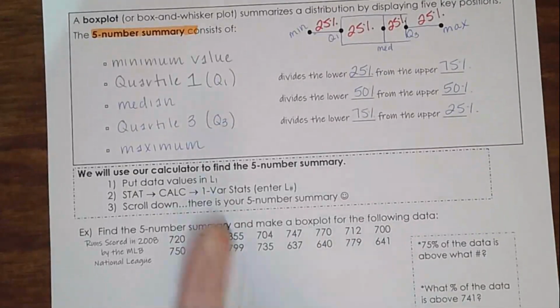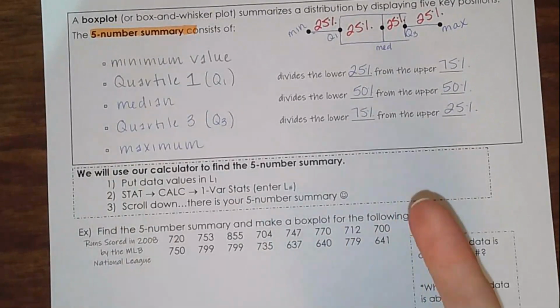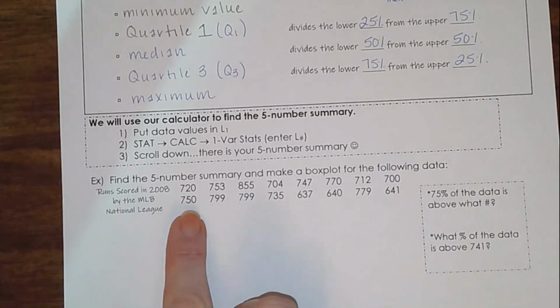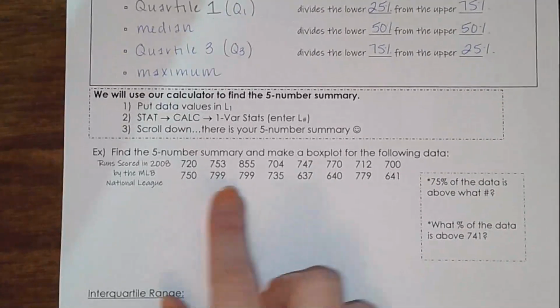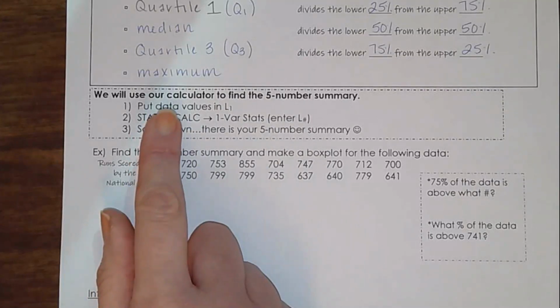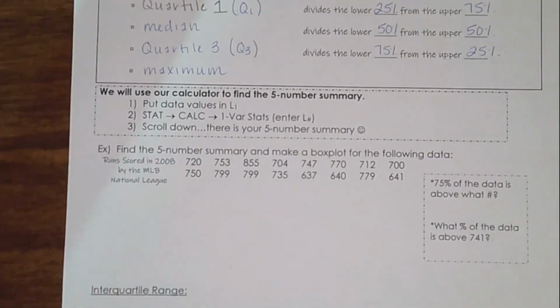Okay, so here's the directions on how to get this 5-number summary in our calculator. So we're going to use data for runs scored in 2008 by the National League teams. Here they all are. So look at step 1. Step 1 says put the data values into list 1 in your calculator.